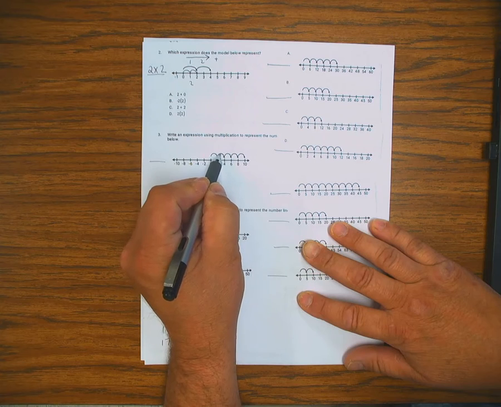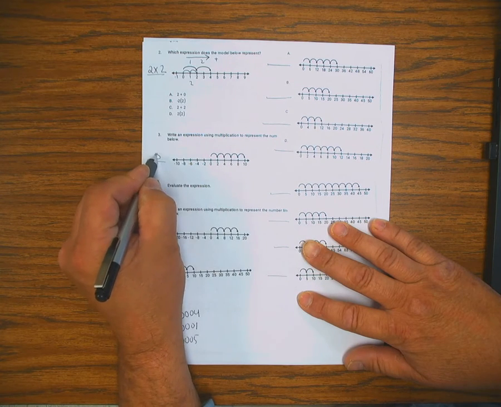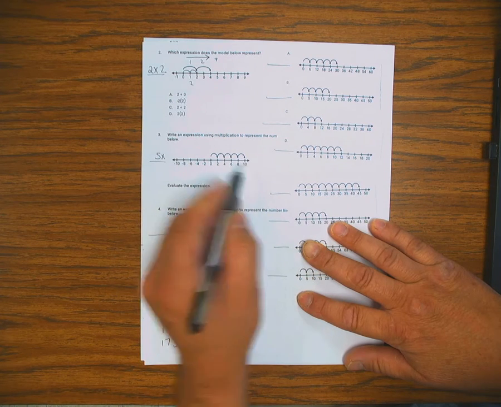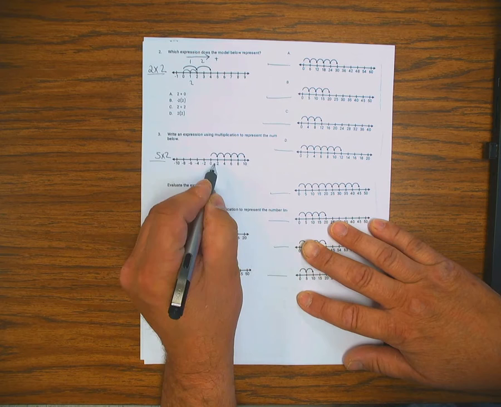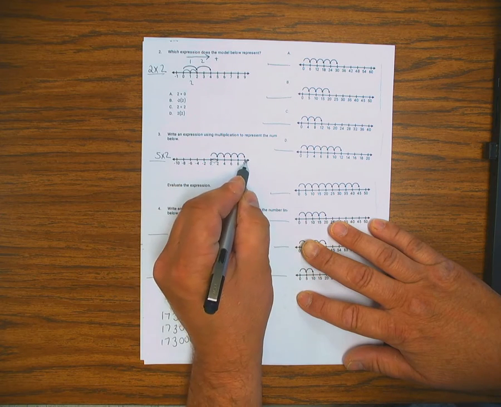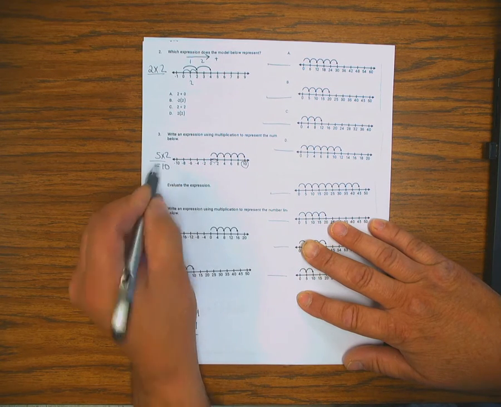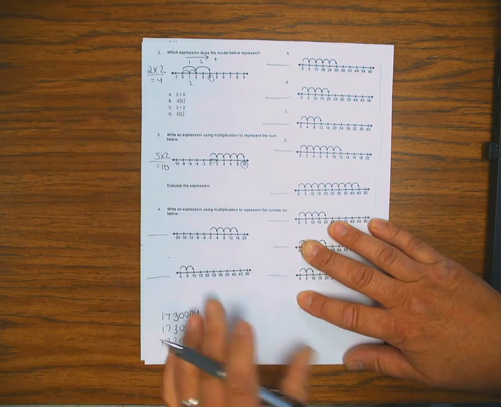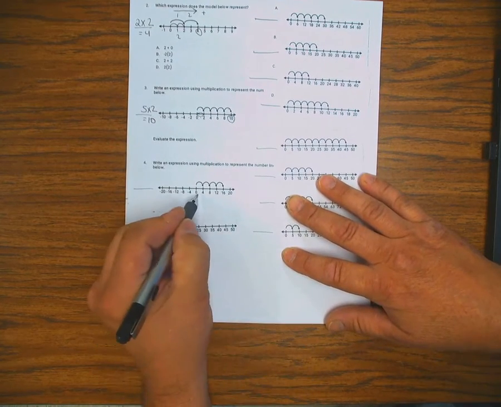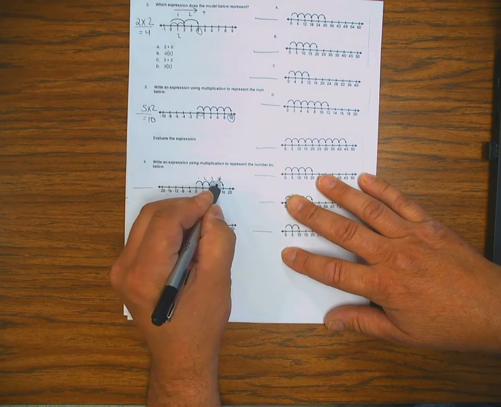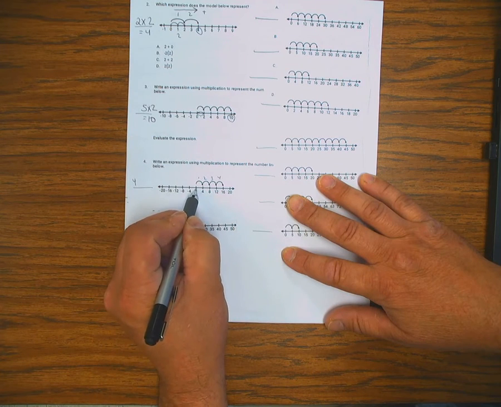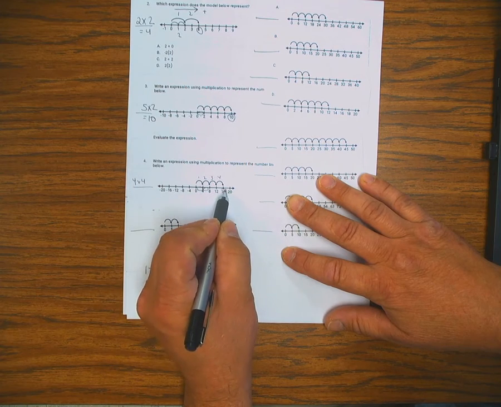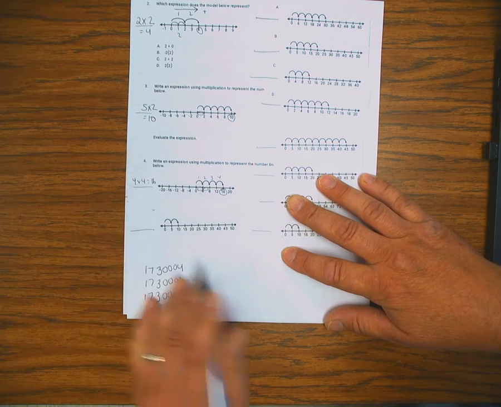Okay, notice one, two, three, four, five bumps, but then each one of these is worth two. So it's five times each space is worth two. Notice we end at 10 because 5 times 2 is 10. Up here we ended at 4 because 2 times 2 is 4. Okay, this one, two, three, four bumps, and each bump, notice, goes by fours. So this is four groups of four, and it ends at 16.